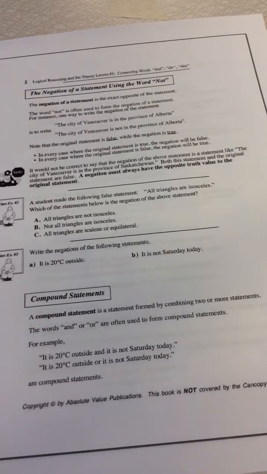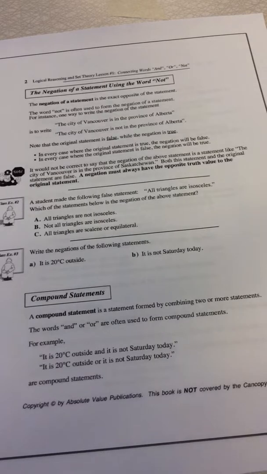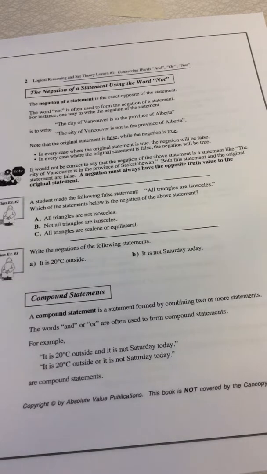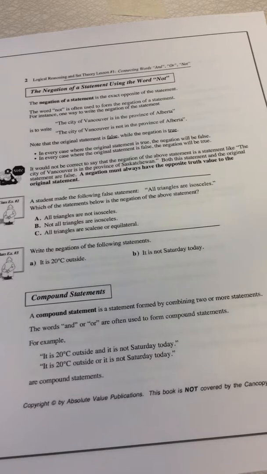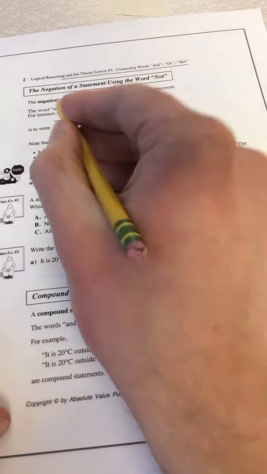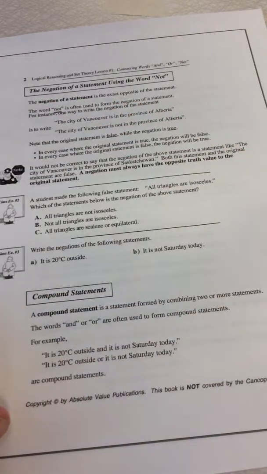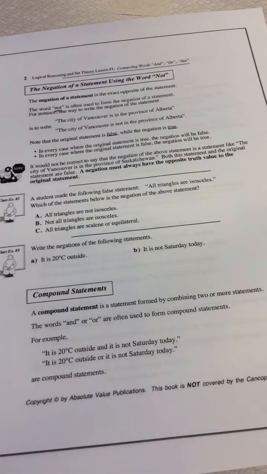The negation of a statement is the exact opposite of a statement. Whenever we're making these, we're trying to make the exact opposite of what was said, the counter of it. A lot of the time we're going to use the word not, as it says right here, to help form our negation statements.